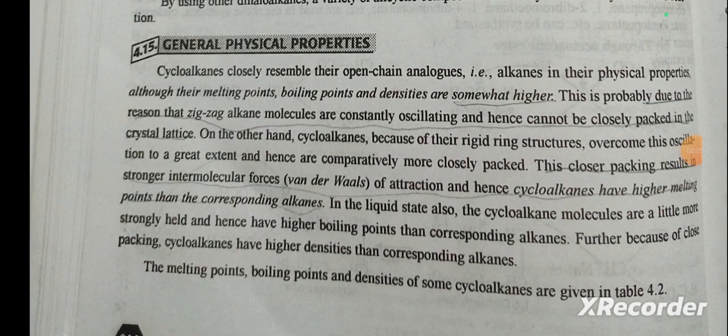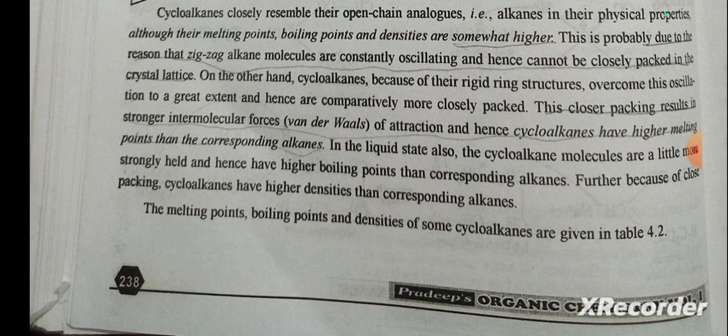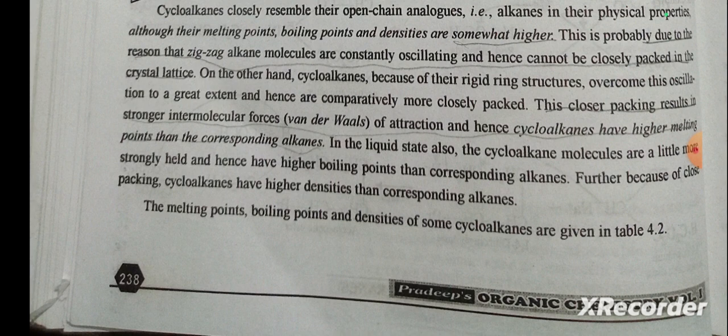General physical properties. Cycloalkanes closely resemble their open chain analogues, the alkanes, in their physical properties, although their melting point, boiling point, and density are somewhat higher. This is possible due to the reason that zigzag alkane molecules are constantly oscillating and hence cannot be closely packed in the crystalline lattice. On the other hand, cycloalkanes, because of their rigid ring structure, overcome this oscillation to a great extent and hence are comparatively more closely packed.